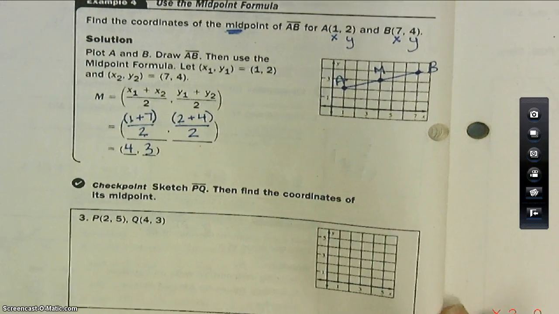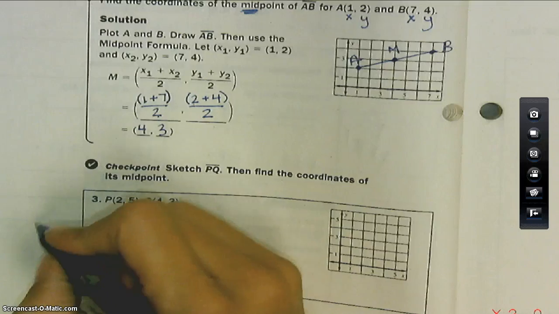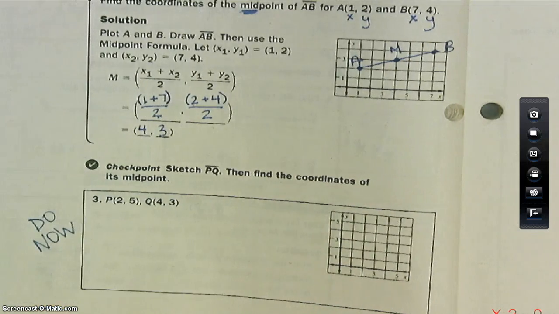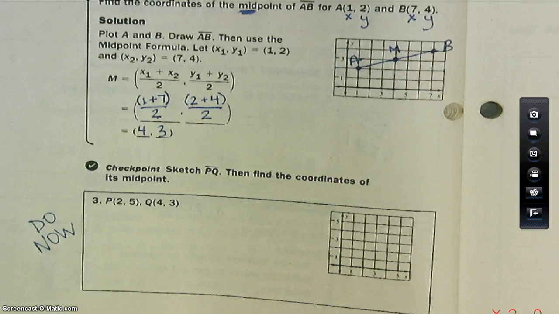All right, now you get to find the coordinates of the midpoint. So average your x's together and average your y's together.